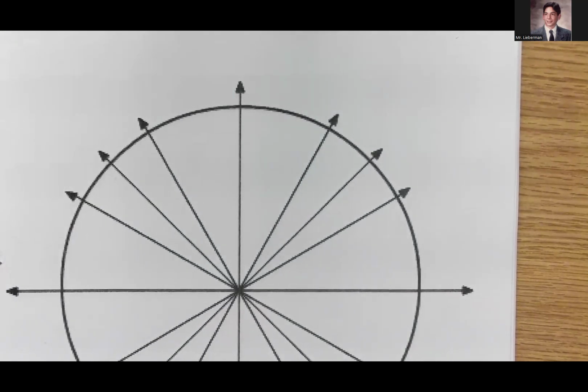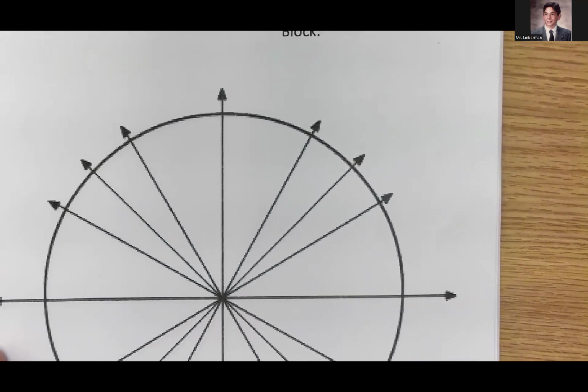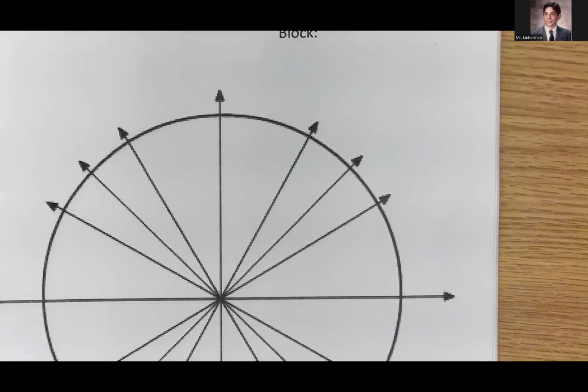Wait, what is it? Cosine of... Over 4. We already found it. That's not seven, because that's the same as saying that.